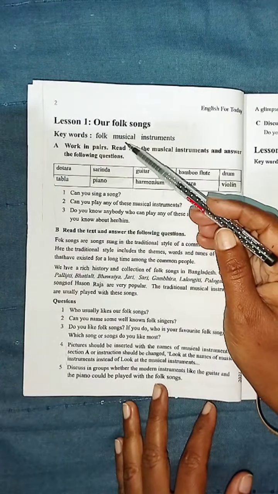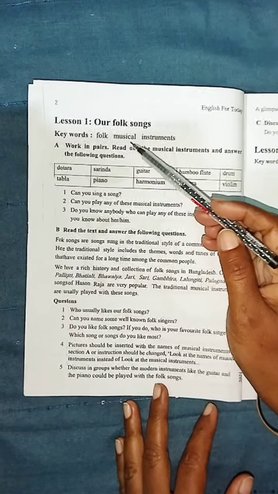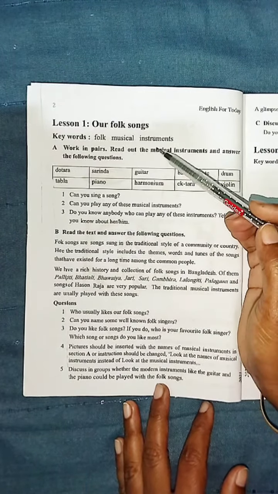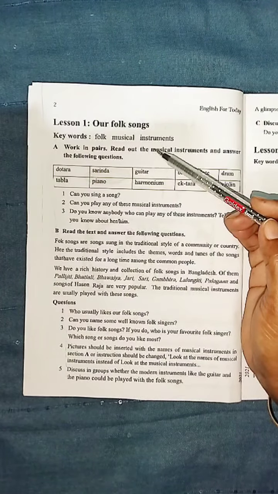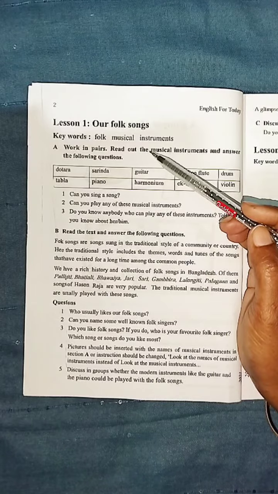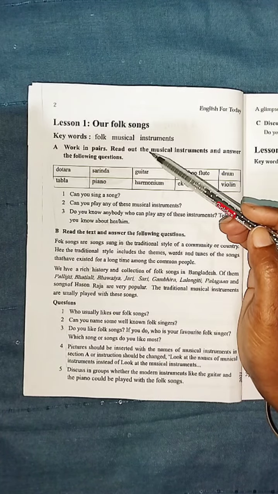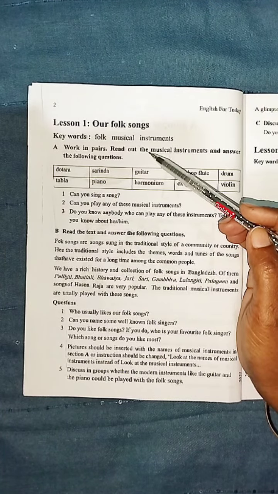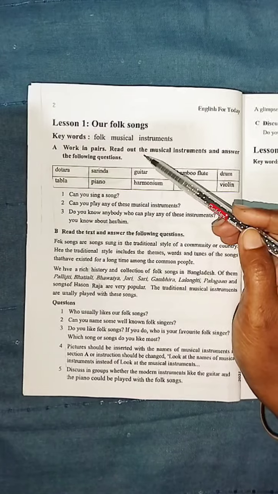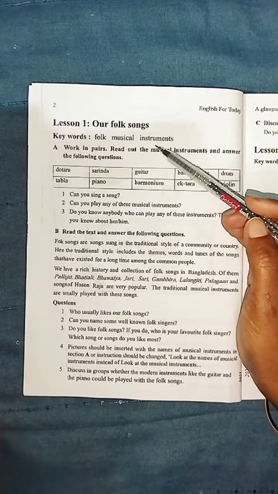Musical, it means relating to music. Instruments, that means a tool or implement, especially one for delicate or scientific works, or an object or device for producing musical sounds.